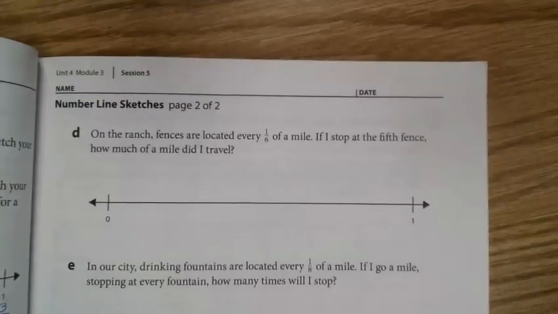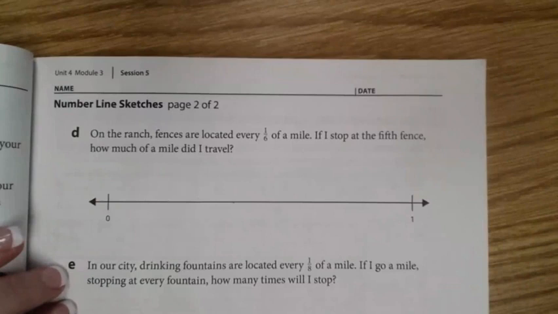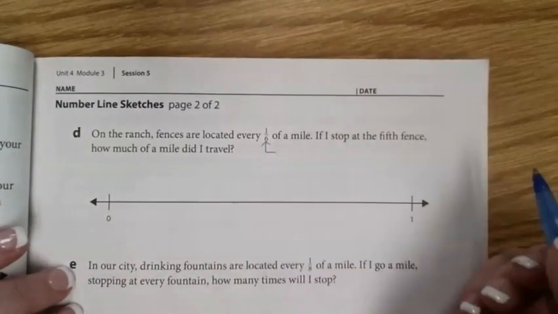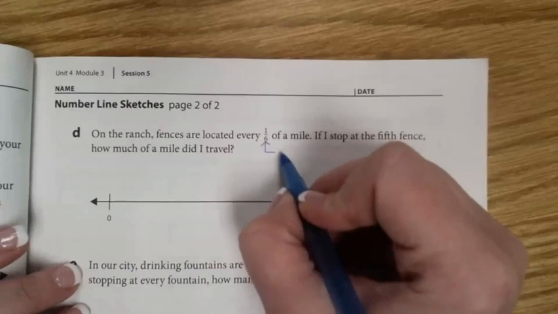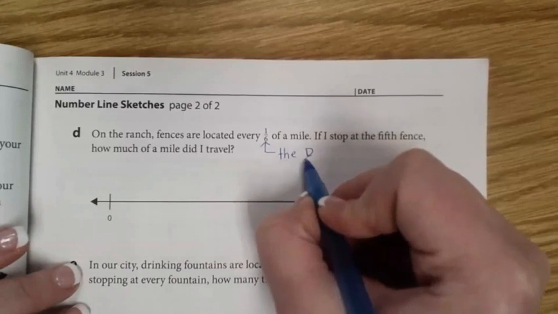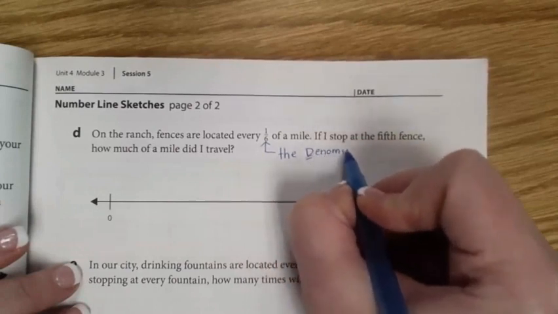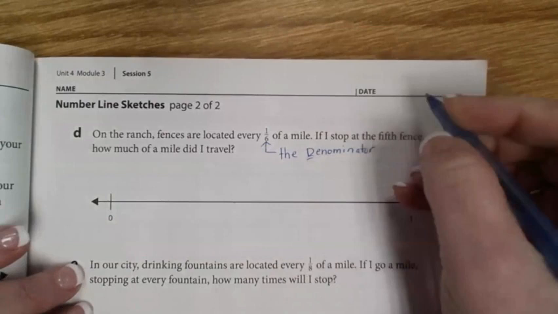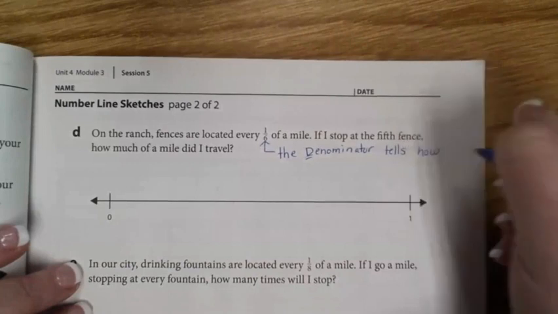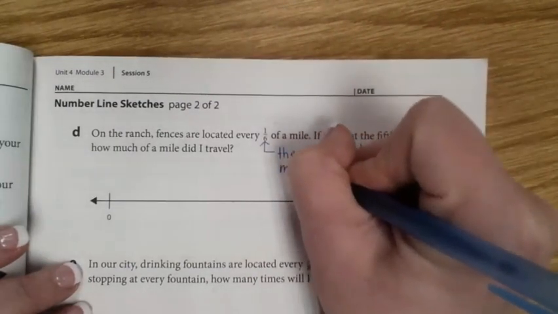Number line sketches. On the ranch, fences are located every 1/6 of a mile. If I stop at the 5th fence, how much of a mile did I travel? So look at the denominator. The denominator tells us how many jumps. So write that out. The denominator tells how many jumps in all, right? It tells all the pieces.